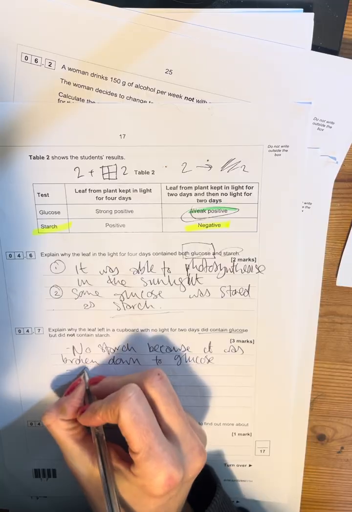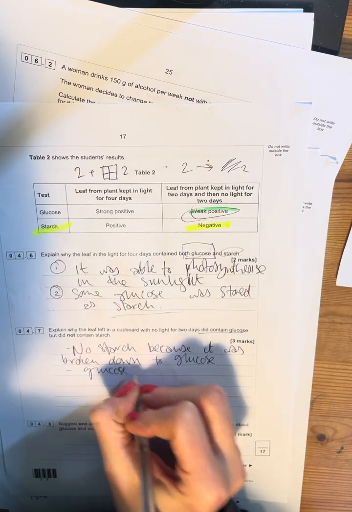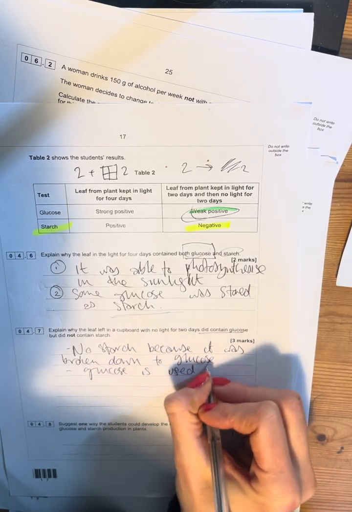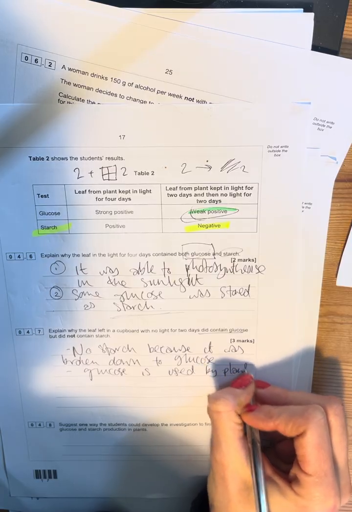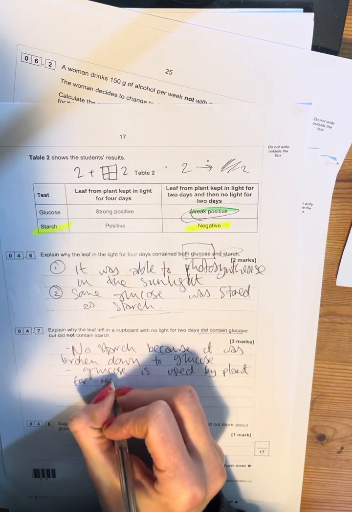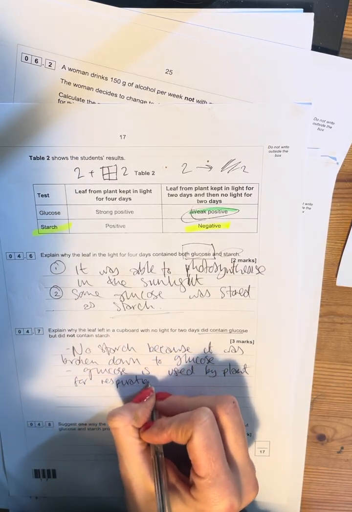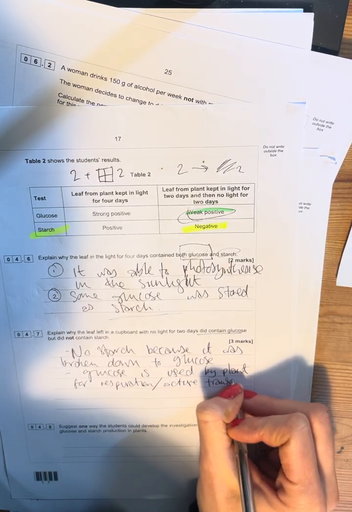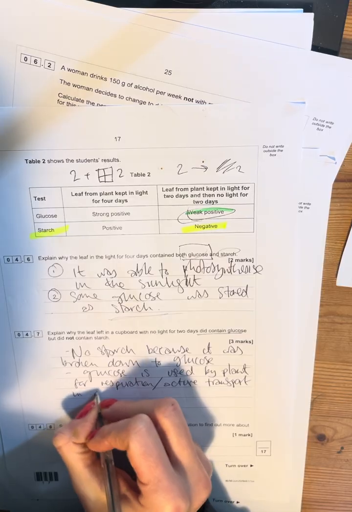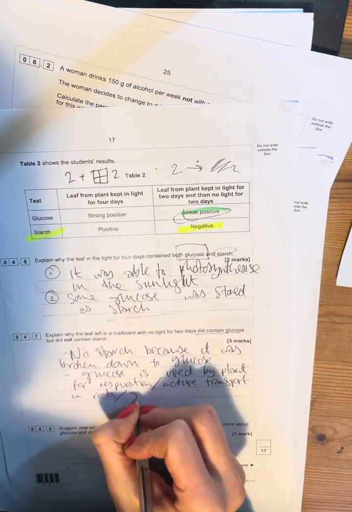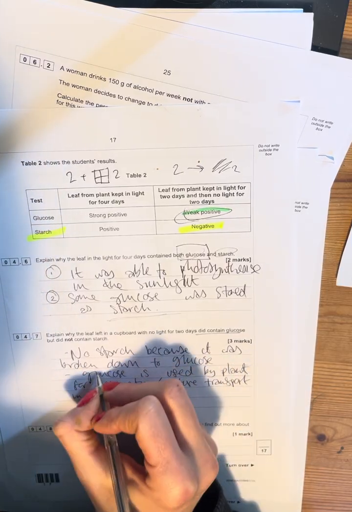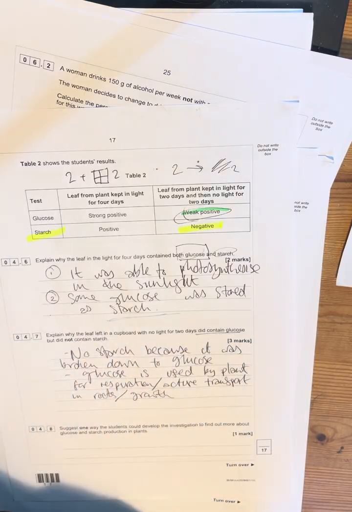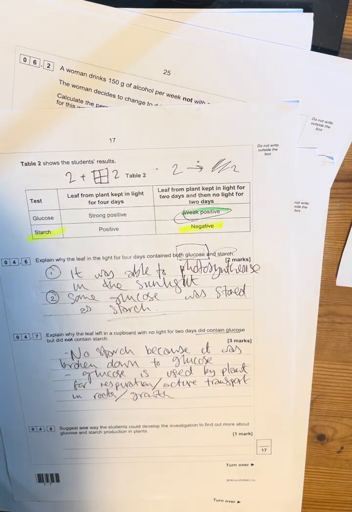Glucose is used by the plant for respiration or active transport in the roots. Or you could have said, or for growth. So that's why you didn't have 100% glucose. It was just being broken down.